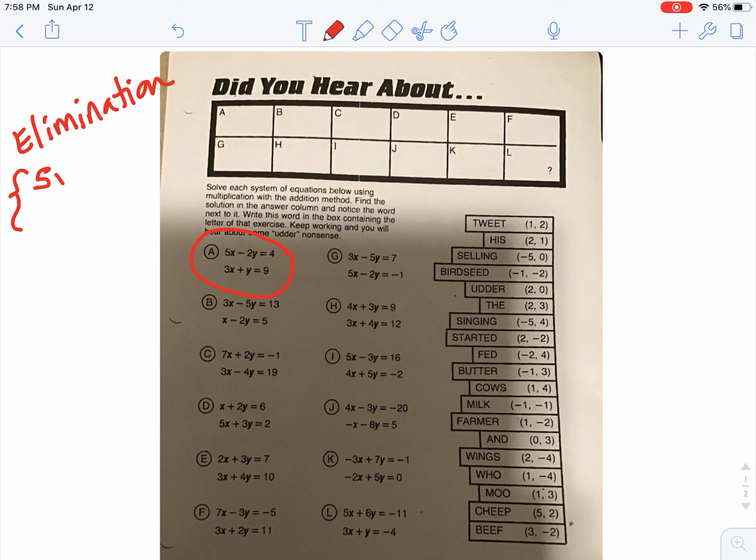So we've got 5x minus 2y equals 4, and then 3x plus y equals 9. So we have to decide which one to eliminate, and I would encourage you to either use Notability or use paper and do all of these problems off to the side on a separate sheet of paper because you're not going to have space to do them all right on top of this. So you can use this and then write on it like I'm doing, or use a blank screen or something like that.